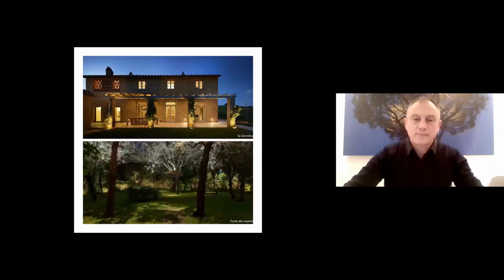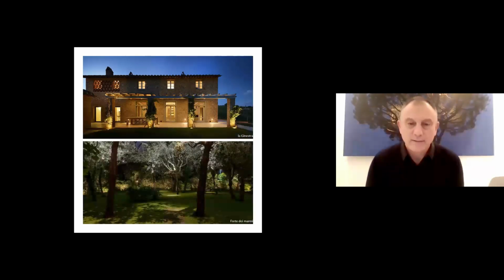In this photo, in the second photo, in the bottom photo, you can see the style we like very much. In this garden, during the day, you can't see any lamp, because the lamp is inside the bush on the top of the tree, and during the night delivers some shadow.